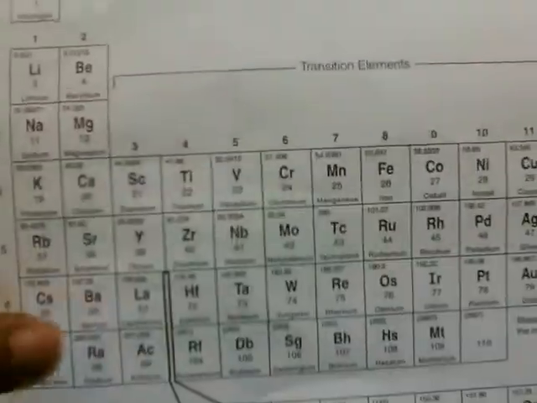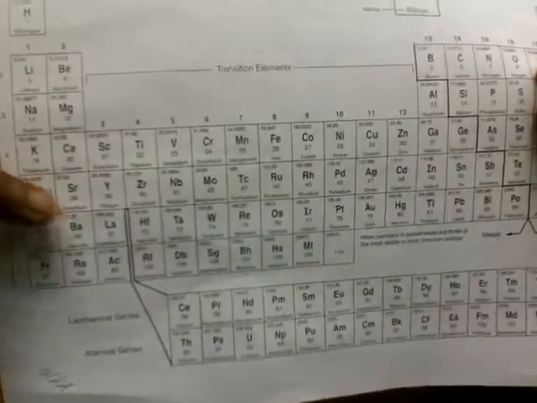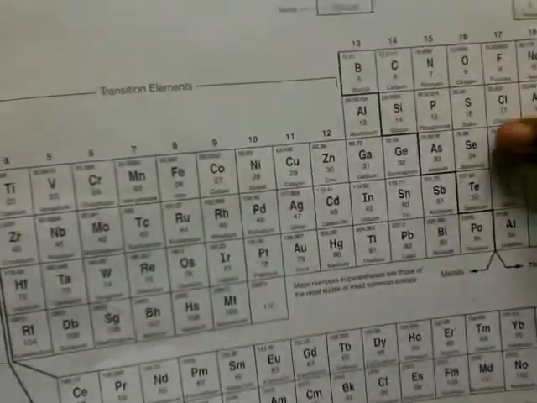Now, an example of an ionic compound would be BaCl2. Now, barium, holding my periodic table, is right here. It's a metal. See that? And chlorine over here is a nonmetal.